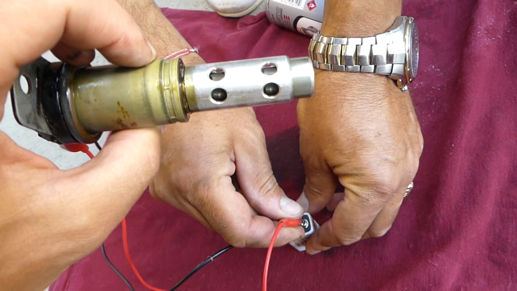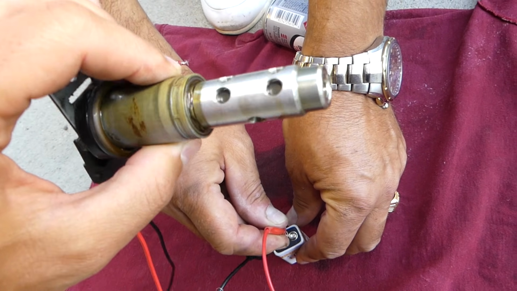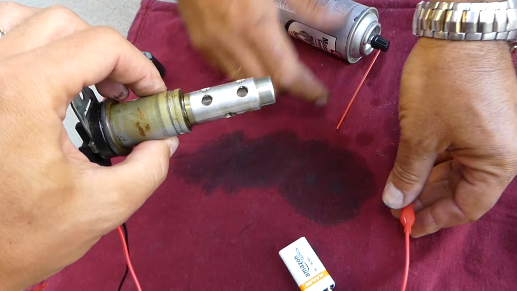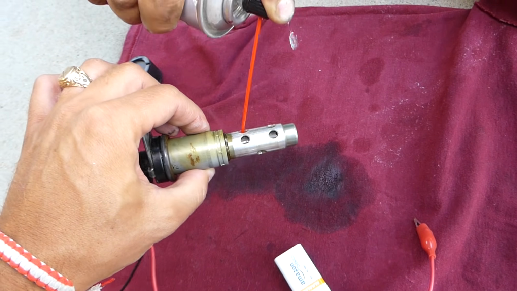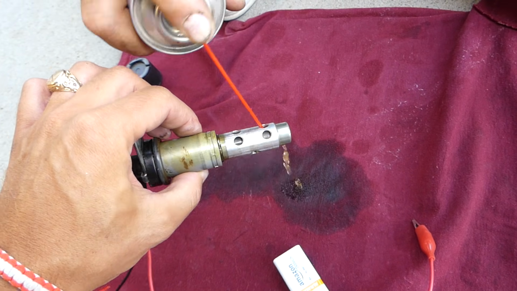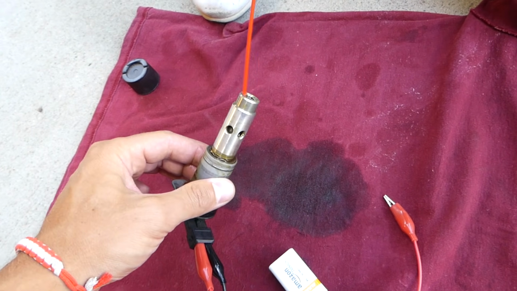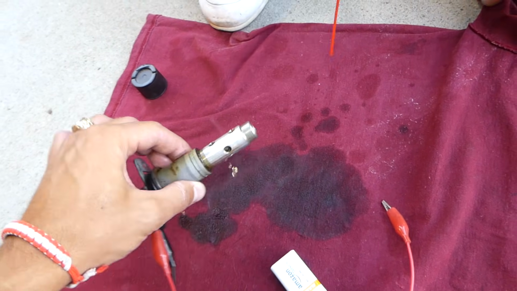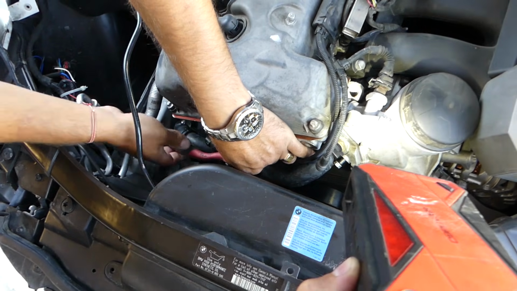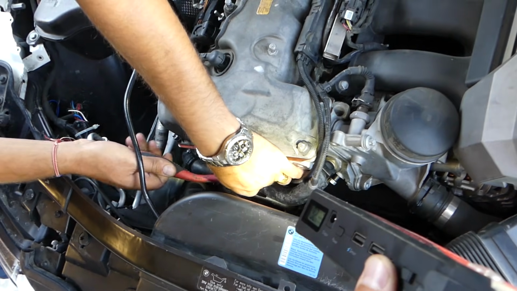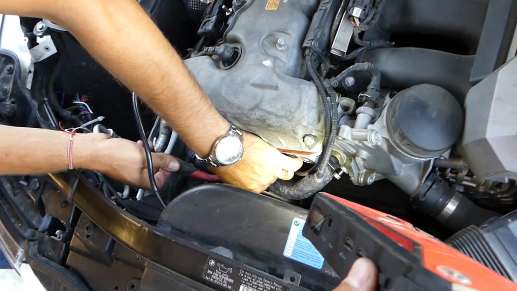Okay, let's see if it's moving again. It sounds pretty good now. Okay, we're going to spray just a little bit more. Okay, let's try it now. The top one is intake, the bottom one is exhaust. We're going to go ahead, clear the code guys, drive it at least 200-300 miles and see if the code comes back.